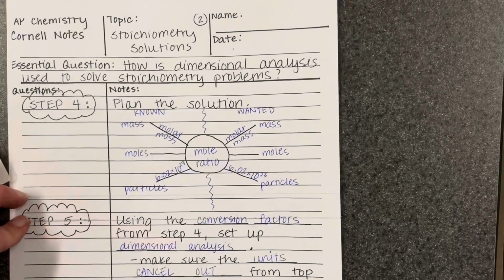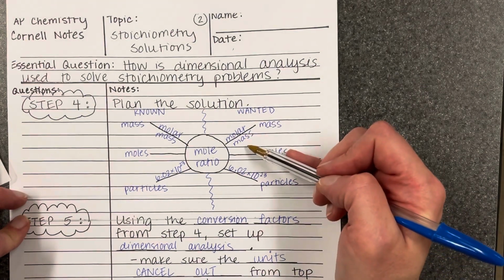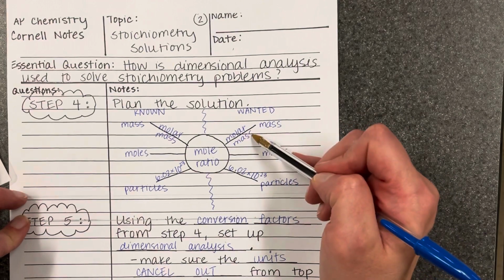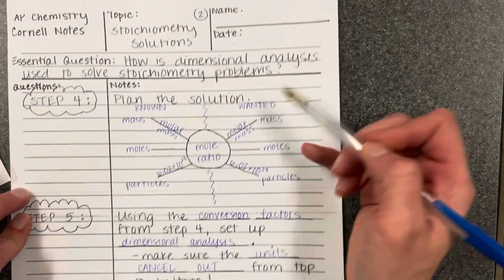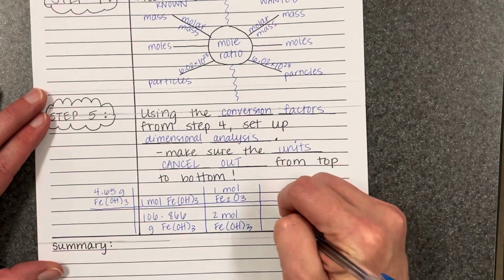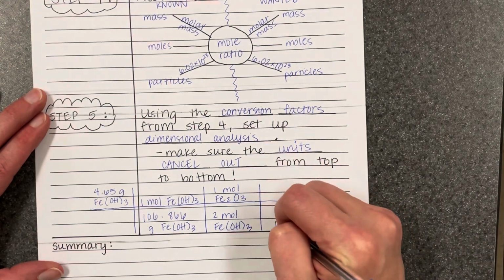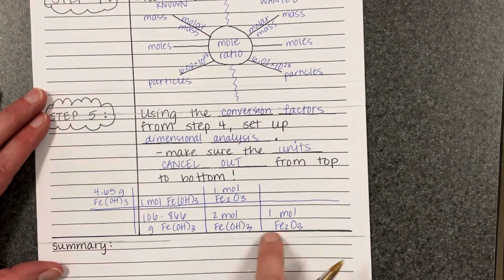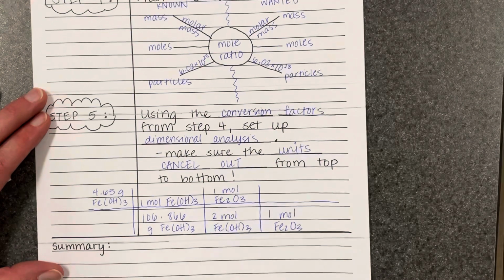I was asked for the answer in units of grams. So that's going to be the very last step here. We need to convert moles of our wanted substance to mass. And again, the conversion factor we use for that is the molar mass from the periodic table. In my dimensional analysis, I'm going to go ahead and carry that unit down. Mole Fe2O3. And what we know is that 1 mole of any substance is equal to its mass on the periodic table.